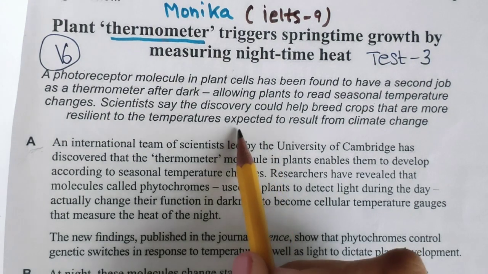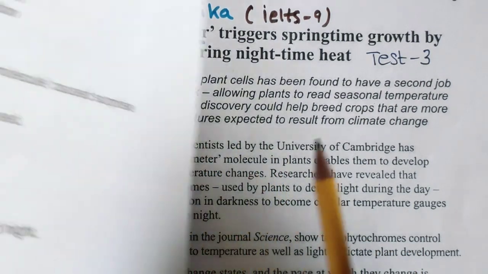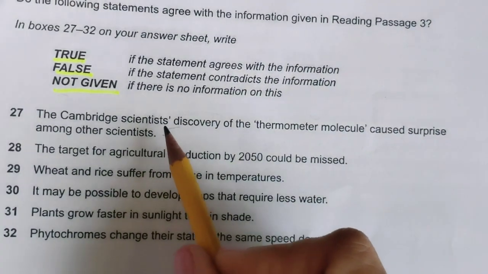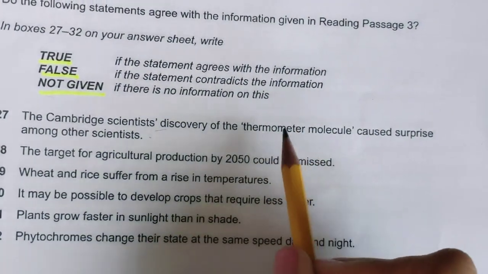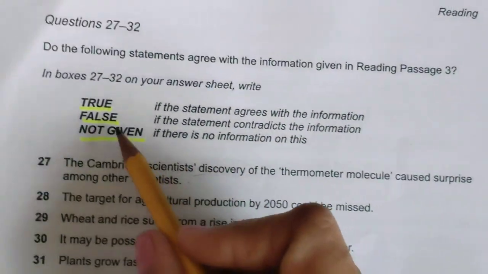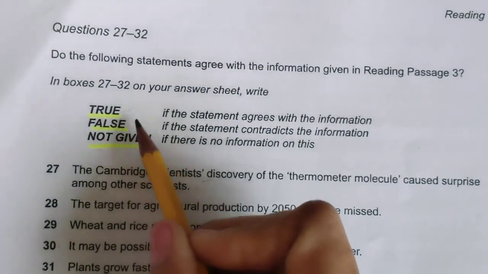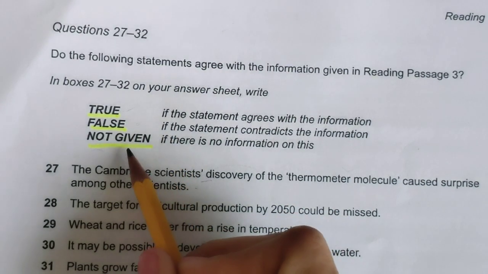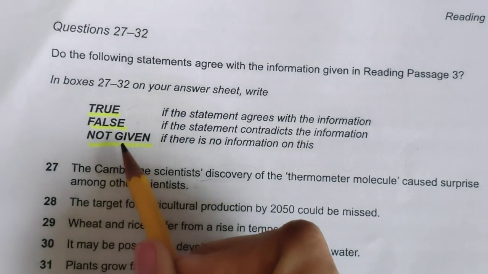If the statement and the sentence we have found are matching, then your answer would be true. If it is contradicting, then it will be false, and if it is not given, then it would be not given.